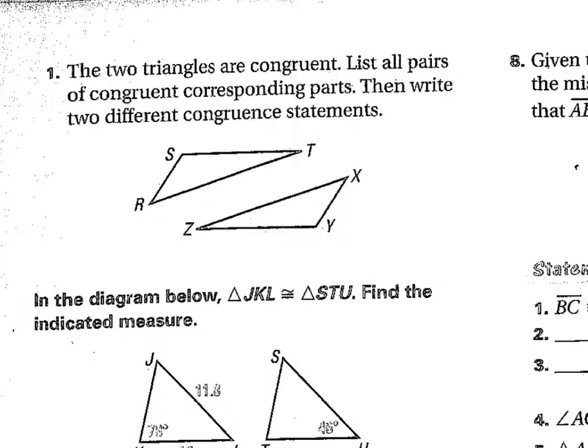Number 1 says the two triangles are congruent. List all pairs of congruent corresponding parts. Corresponding parts are just parts that would be in the same location. For example, ST and YZ. Those would be corresponding parts. Same way with angles. R would be congruent with X, S with Y, and of course T and Z. So that's just how the corresponding parts work.